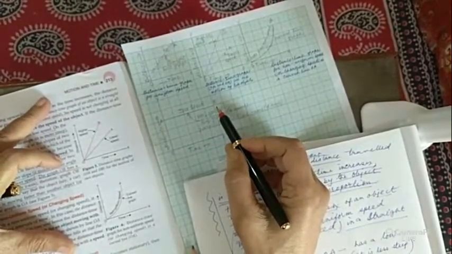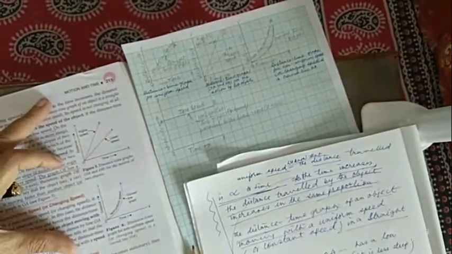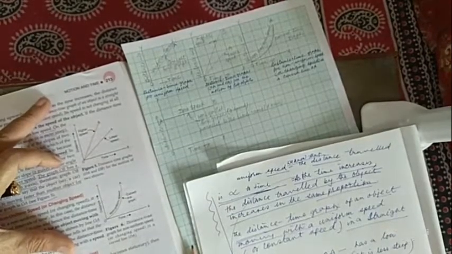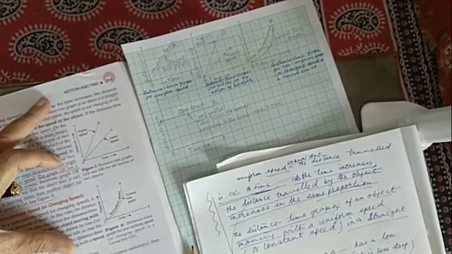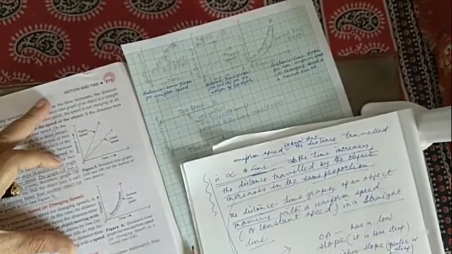The car is not changing its place, so its speed is 0. A straight line graph parallel to the time axis shows that the speed of the object is zero with respect to the change of time.